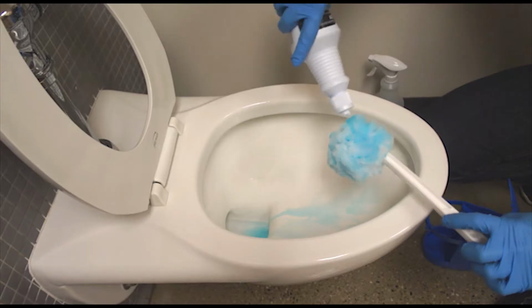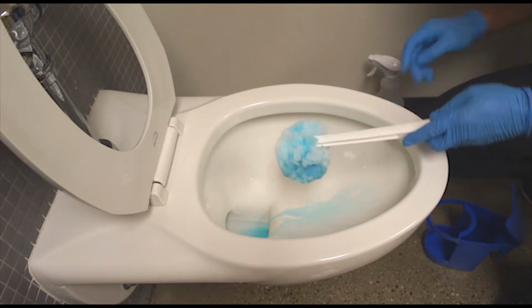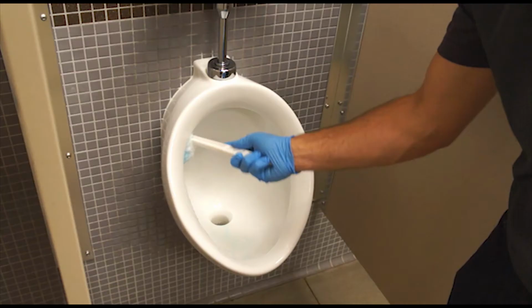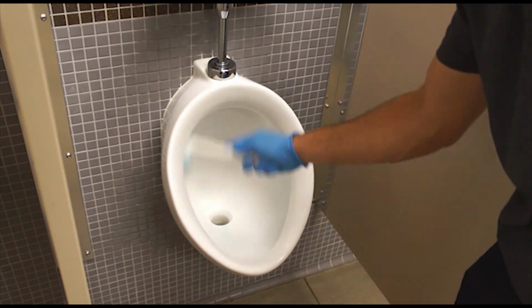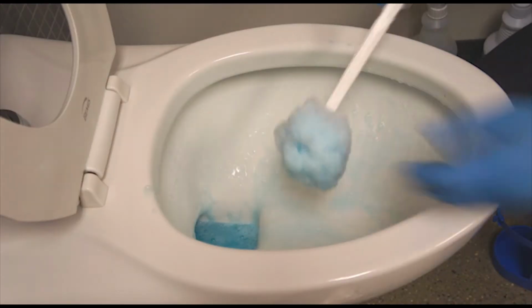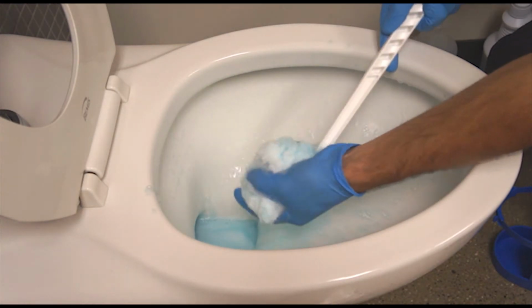If using an acid-based bowl cleaner, be sure to apply to the interior of the bowl and urinal only. A non-acid bowl cleaner can be applied to both the interior and exterior. Allow the disinfectant to stand at least 10 minutes while you complete other cleaning tasks.